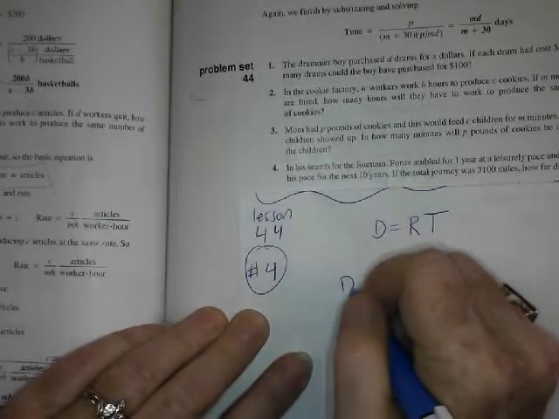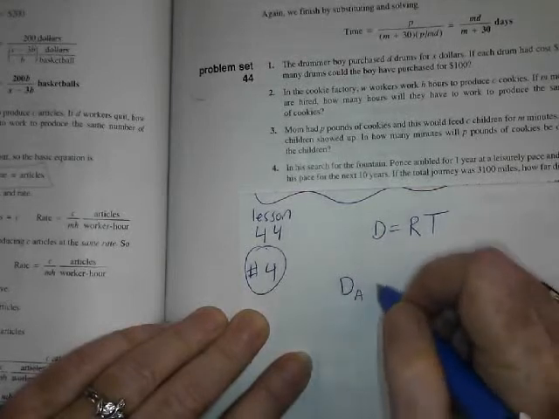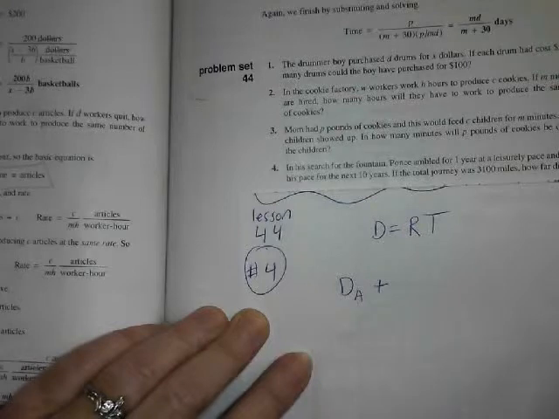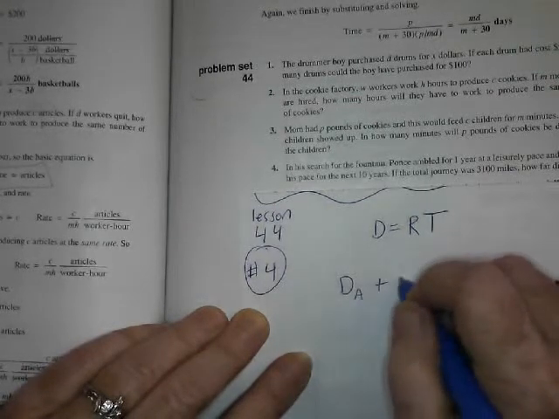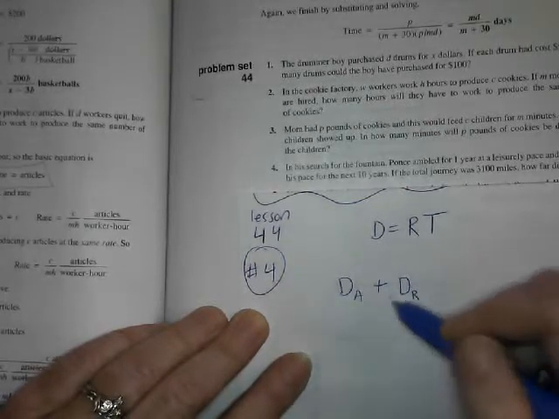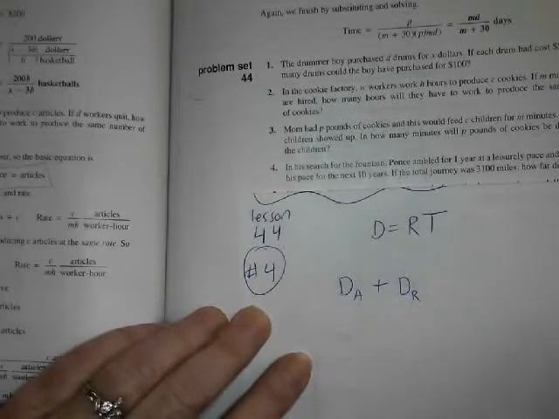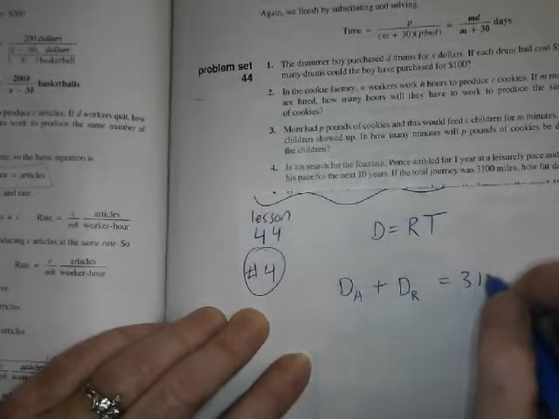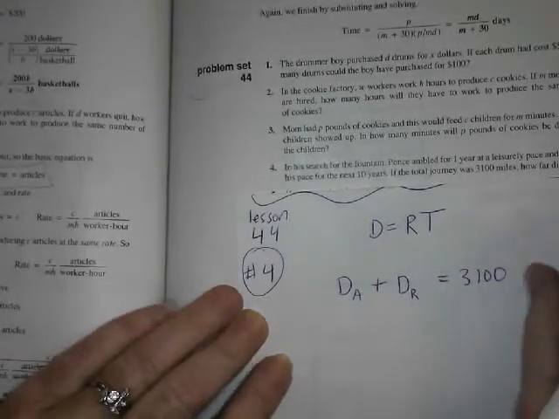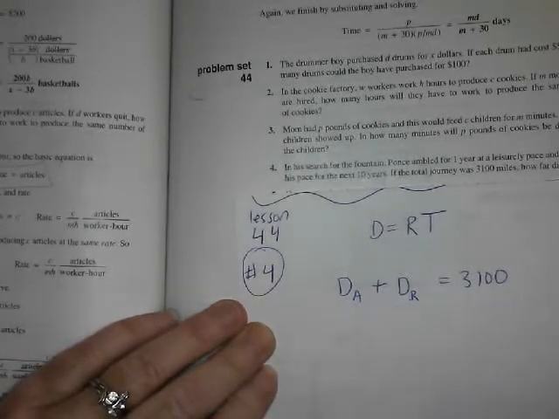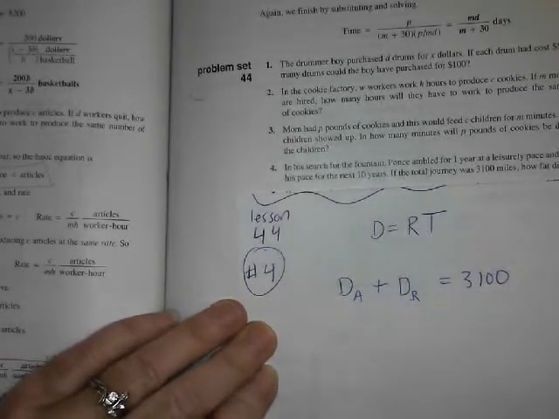I think we're going to say the distance that he ambled plus the distance. Wait, what did he do? He did 2 things. He ambled and then he ran. The distance he ambled plus the distance he ran has to equal 3,100. I think this might work, because there's a rate and a time for each of these distances, because distance equals rate times time.